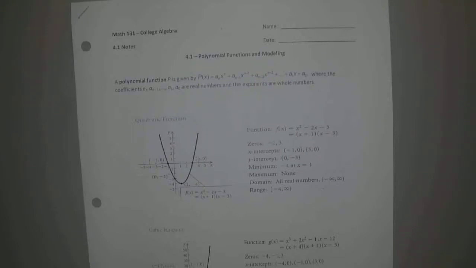4.1 is polynomial functions and modeling. So that 031 lecture that we just did is a really good introduction to it. So here's the actual definition of a polynomial.